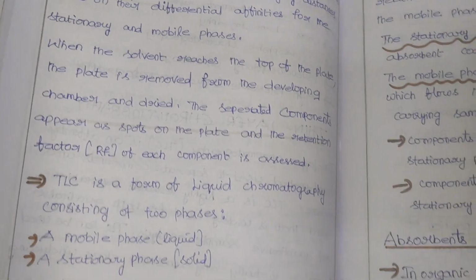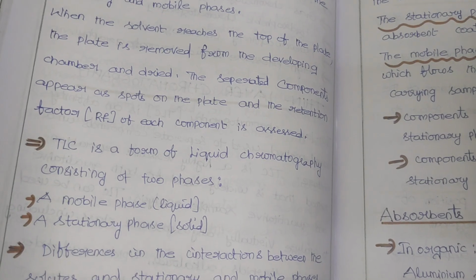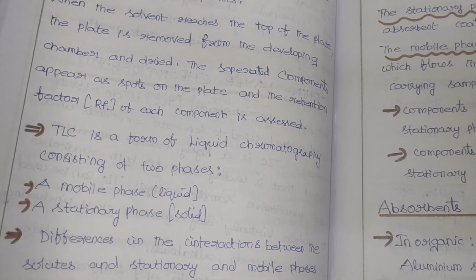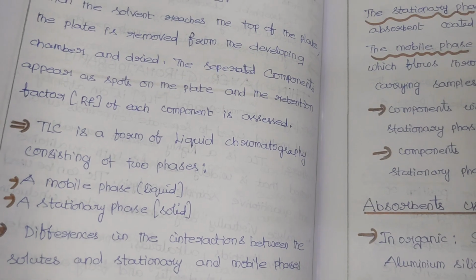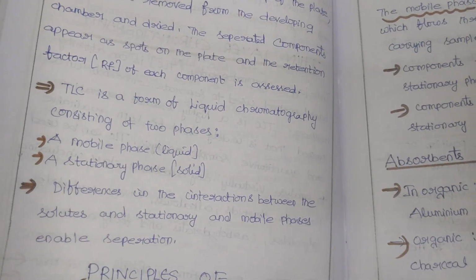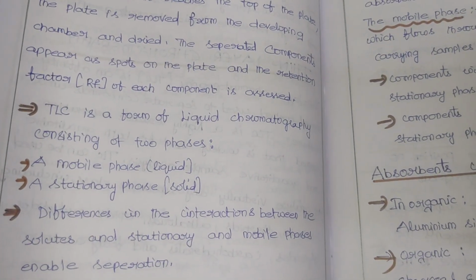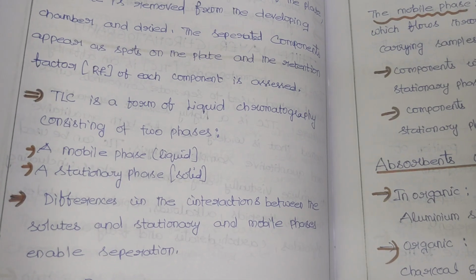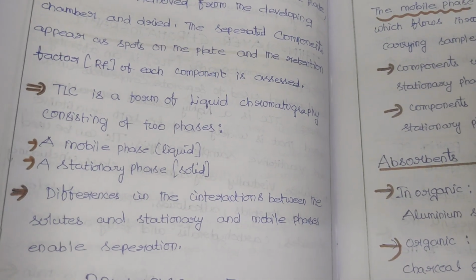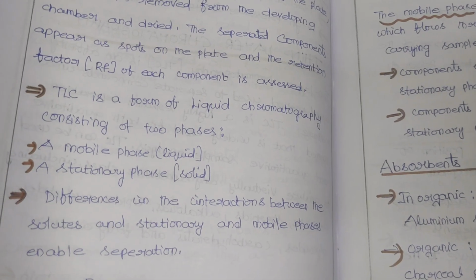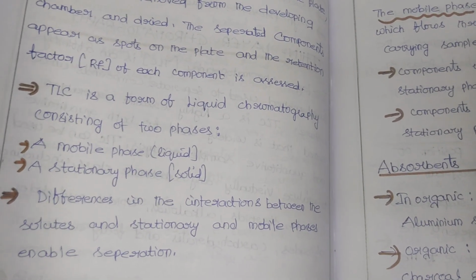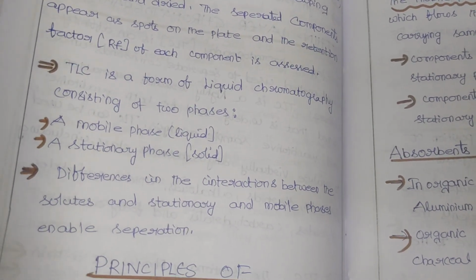TLC is a form of liquid chromatography containing two phases: a mobile phase, which is a liquid, and a stationary phase, which is a solid. The difference in interactions between the stationary phase and the mobile phase enables the separation. Because of the interaction between these two phases, it helps to separate the components of a mixture.